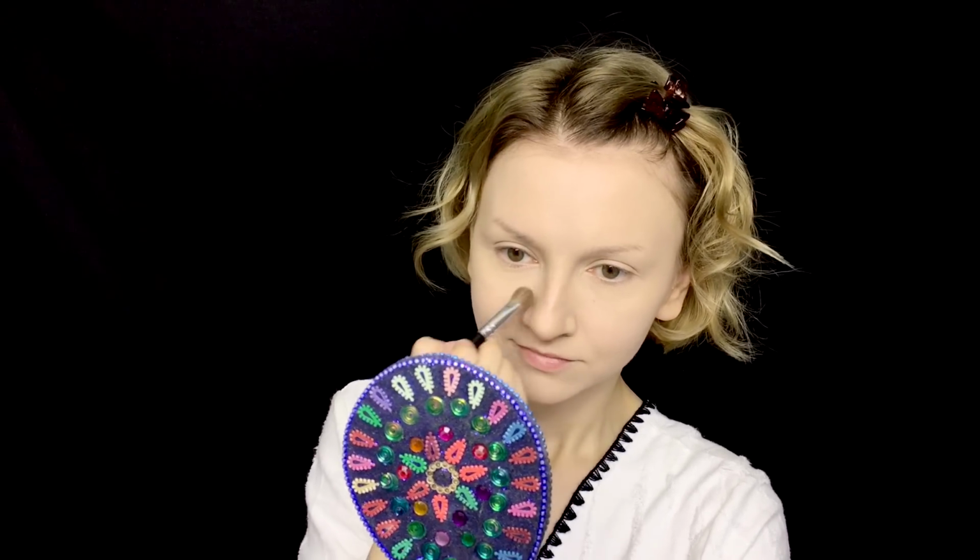Please keep in mind that most romantics have very gentle skin, so matte foundation or too thick foundation can look slightly heavy on them. Or if you have to do it heavy, you can later add some shimmer on top.